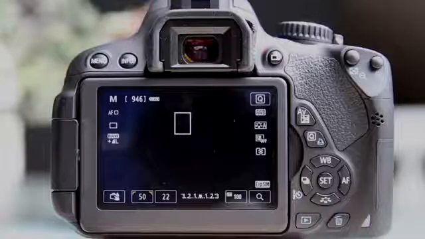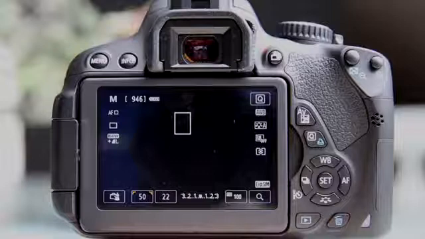The general rule of thumb is that your shutter speed should be a bit higher than your focal length. Right now I'm shooting with a 35mm lens. My shutter speed should always be above 35. The one time that you can break that rule when you're holding the camera is when you have a lens that has IS. Then you can go a little bit slower.